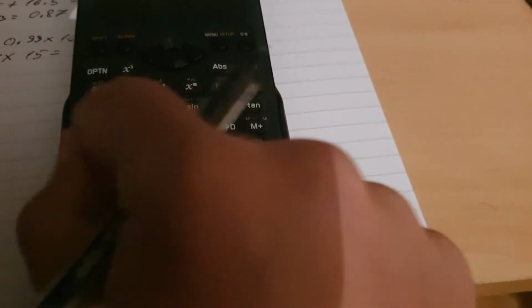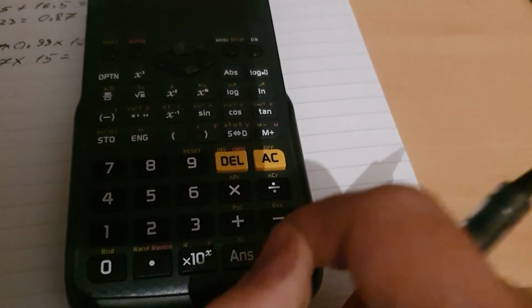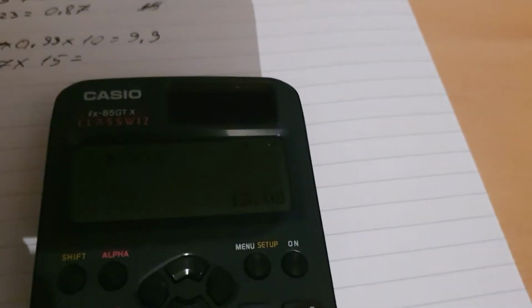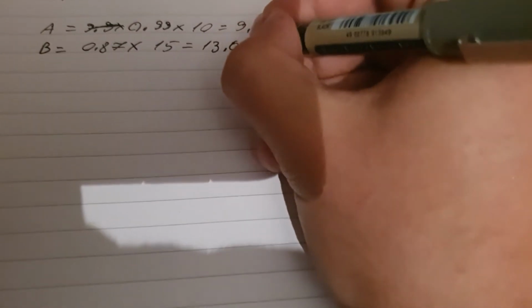And this should give us the right answer as well. So 0.87 times 15. There you go, 13.05 volts, the correct answer. So these are the answers.